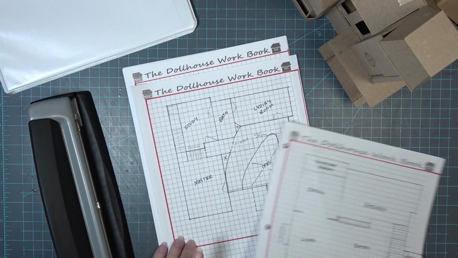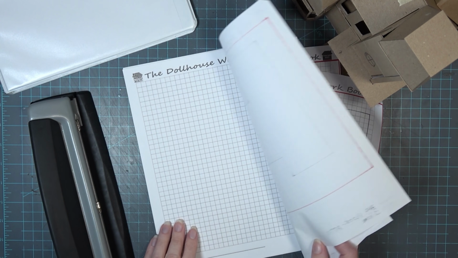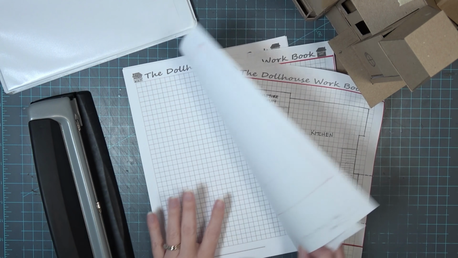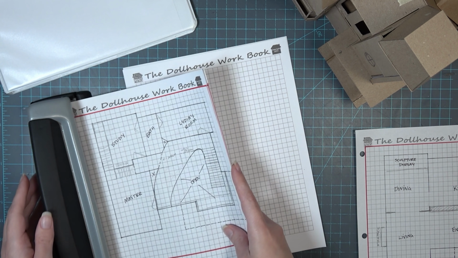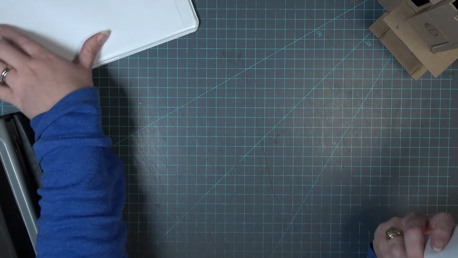Going off the adjustments I made when I built my model, I went back to my floor plans, I erased lines that I didn't want, added new lines, and went over the exterior walls with Sharpie, or ones that I knew I was 100% on.